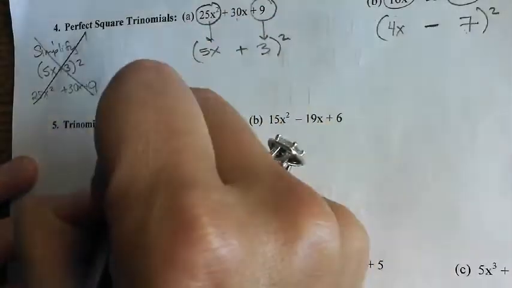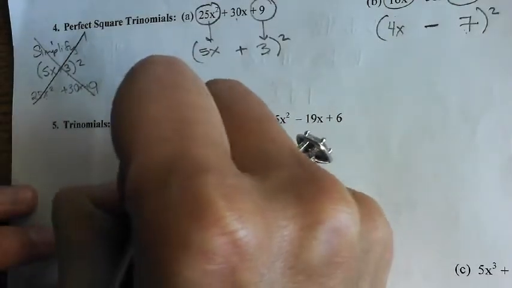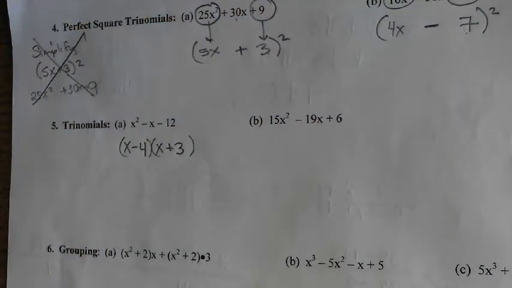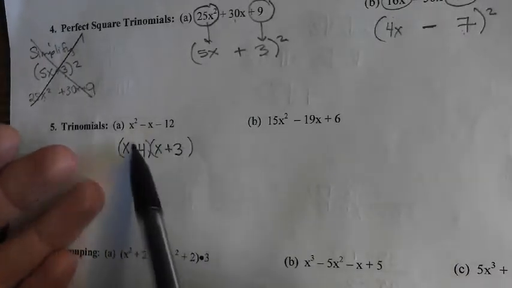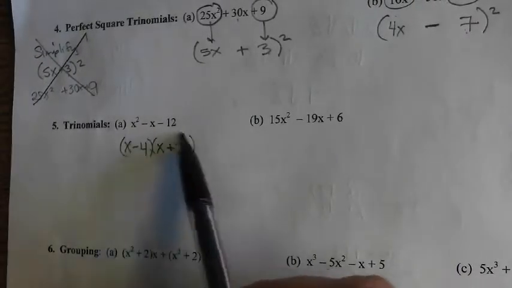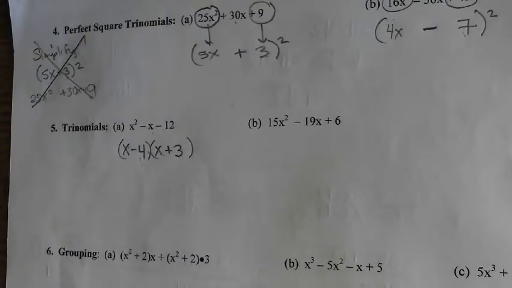Negative 4 plus 3. Good. Yeah. So the main thing you want to check when you're picking things that make 12 and you're picking things that make x squared is that your outer positive 3x and your inner negative 4x combine to get that middle term. Your outer and inner need to combine. That's really the check part. Your guesses are guessing what makes the first two terms, guessing what makes the last two terms.